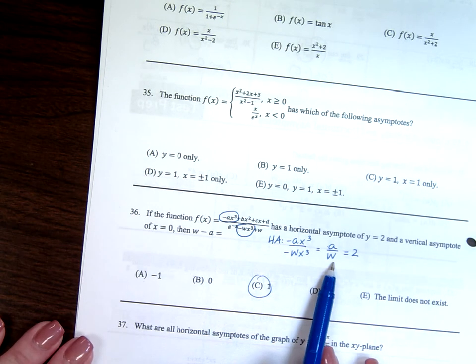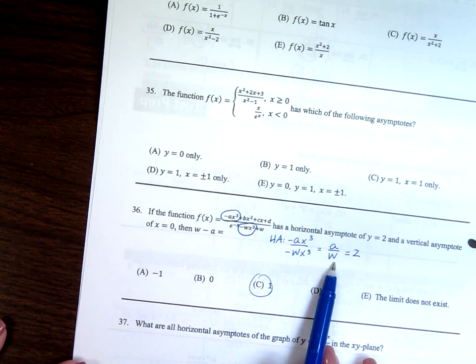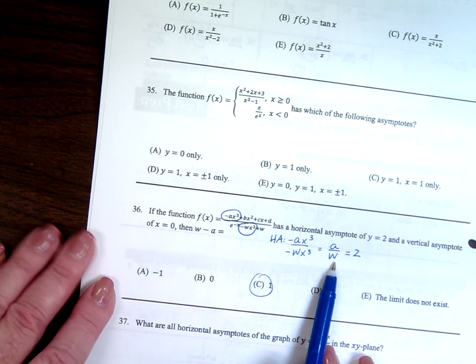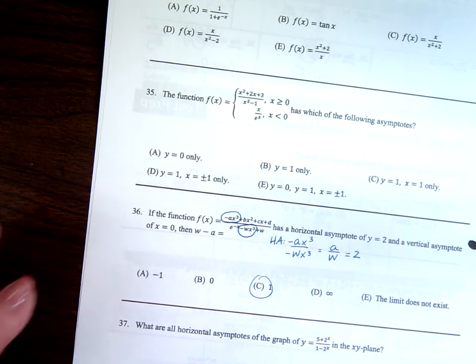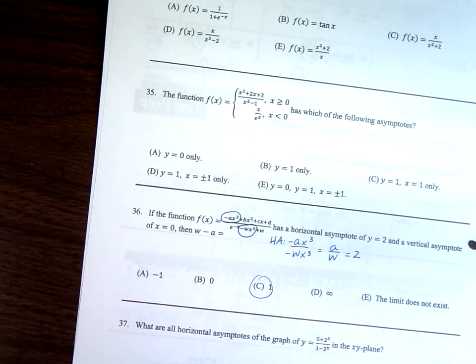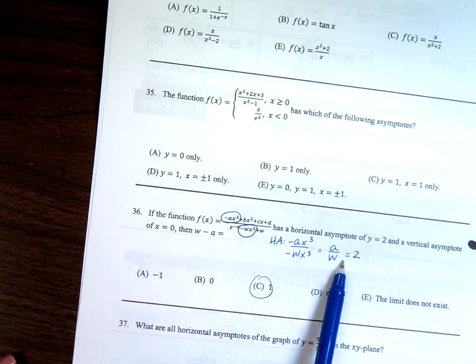The thing with the vertical asymptote is x equals 0. If you plug that into the original equation and try to get where the vertical asymptote is x equals 0, then W has to equal 0. Wait, no, W is actually... Before I talk about the next part of this with the vertical asymptote, are we cool with this? Okay, because we're going to come back and use that in a minute.